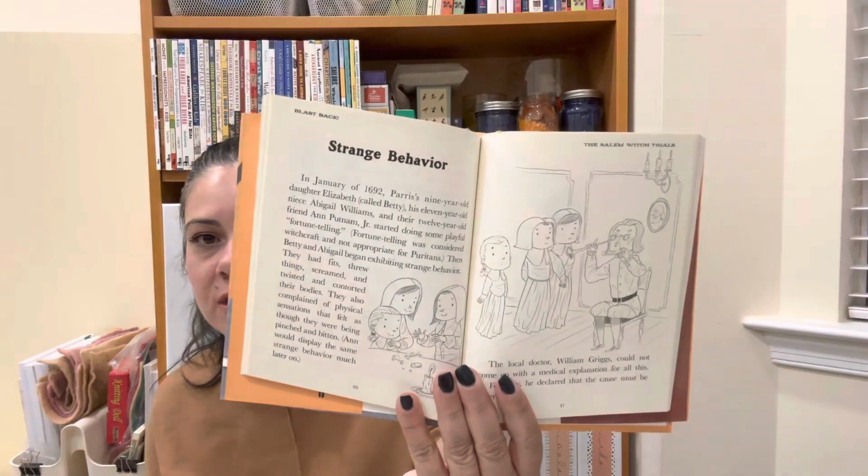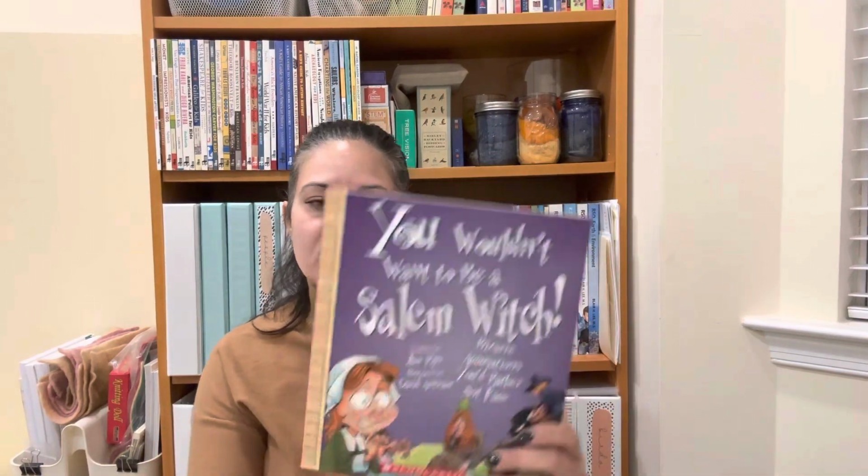We used Blast Back: A Peek into the Past, The Salem Witch Trials by Nancy Ohlin. And what's good about these is they're short, the font is big, and there are a lot of illustrations. So this is very easy to read. It's very young, actually. It says ages 7 to 10, so I figured it was perfect. And this was a good, just sit down and read real quick. And of course, you shouldn't be surprised, you wouldn't want to be a Salem witch. My son just enjoys looking at these. I don't even know if he reads them in their entirety or just chooses what he reads, but this is considered extra fun. You can read it at your own leisure. You don't have to read it.